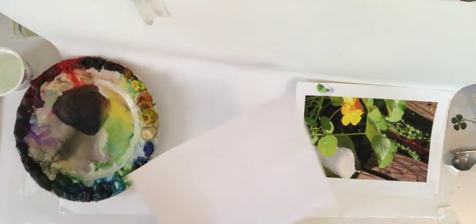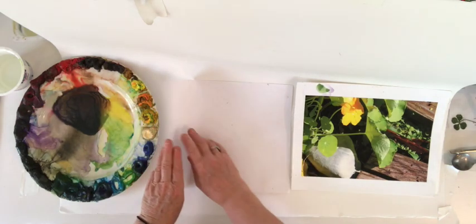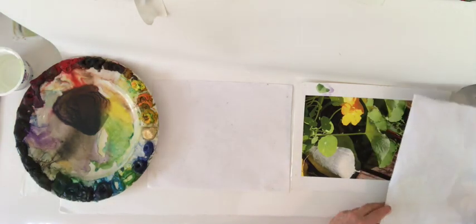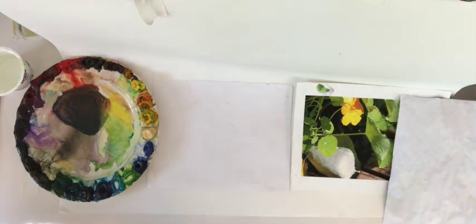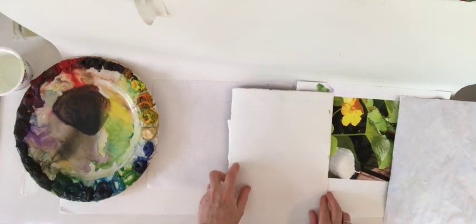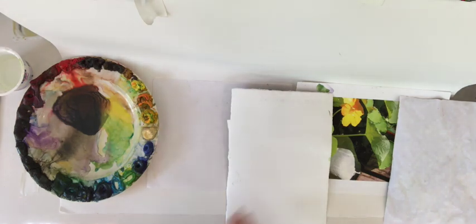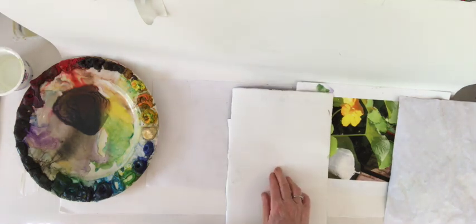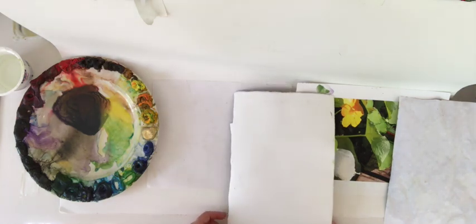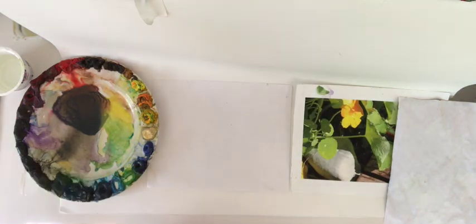So again, just a little piece of this is what I'm going to do. Let's see if I can crop it off. This sort of gives me a little bit of everything. I would normally do a little more, but this is just to give you the idea of the process.